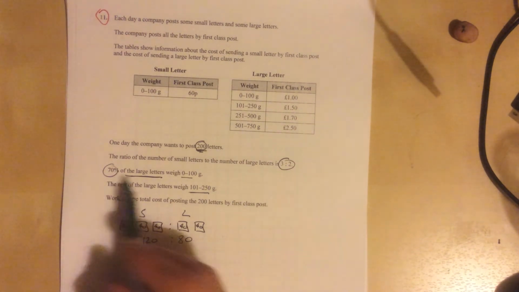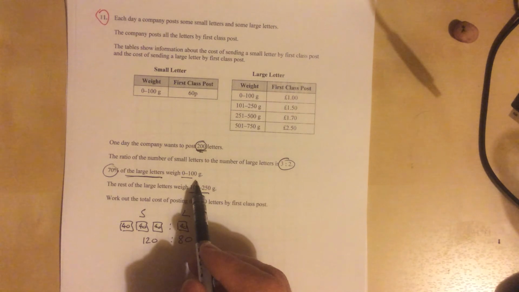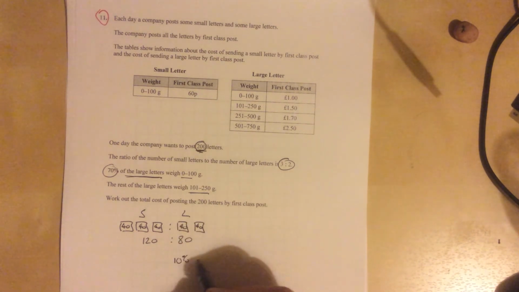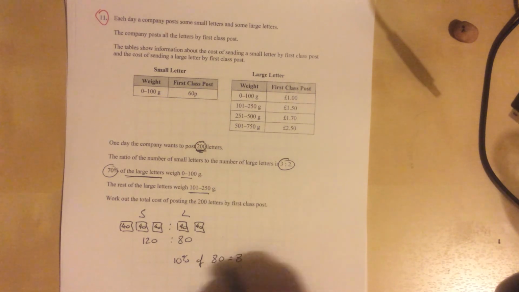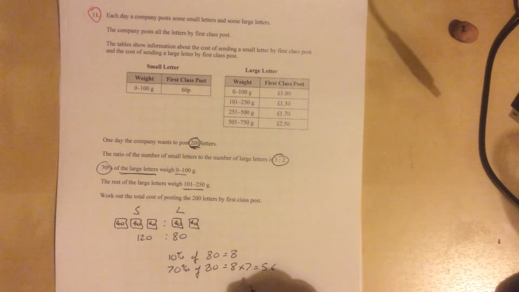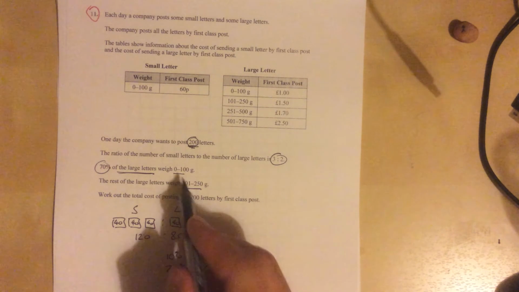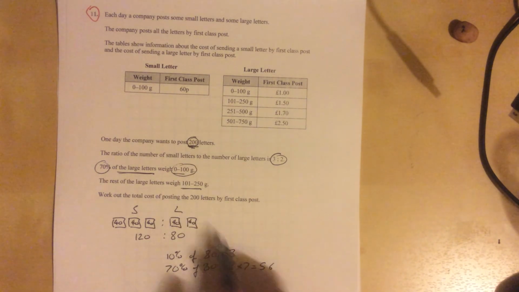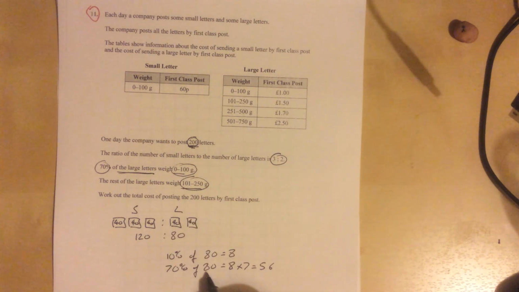So 70% of the large letters weigh 0 to 100 grams. So how many is that? Well, 10% of 80 is 8. So 70% of 80 is 7 lots of 10%, so that's 56. So there are 56 letters in this category, and the rest of them are in this category, the rest of these 80 letters.